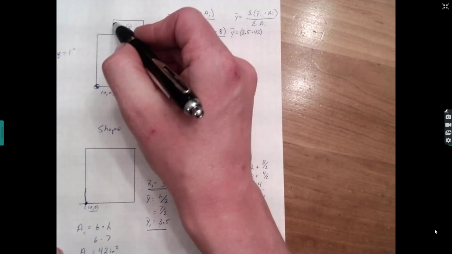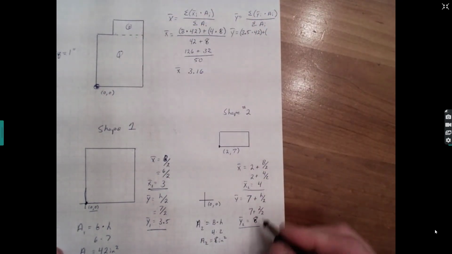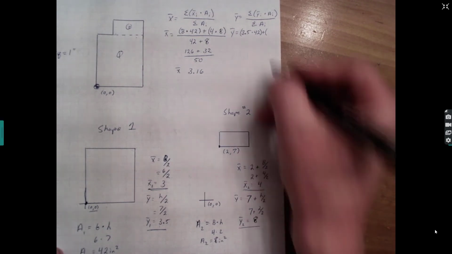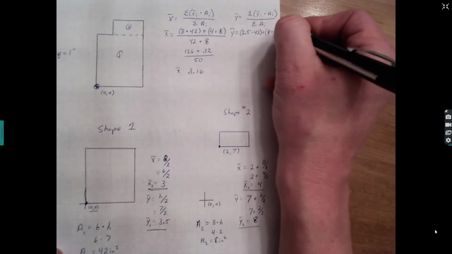Again, I like to put parentheses. Shape 2 is adding material to shape 1, so we say plus, and it's plus the y bar of shape 2, which is 8, times the area of shape 2, which is 8, divided by the sum of the areas.